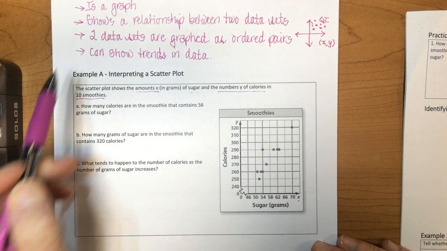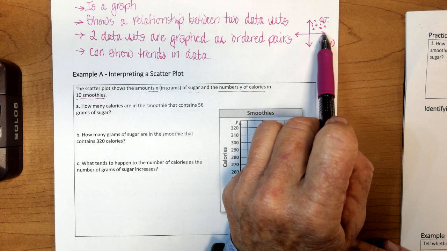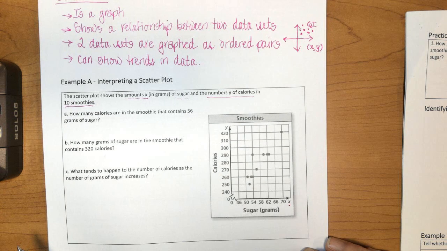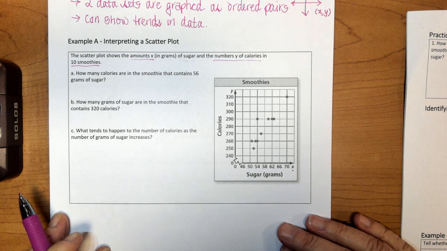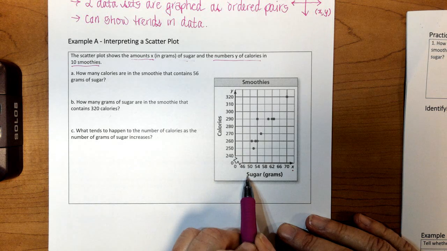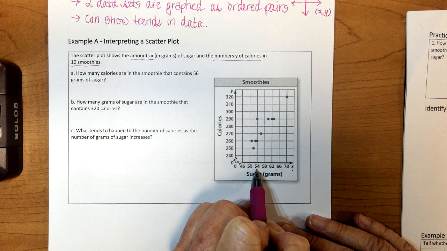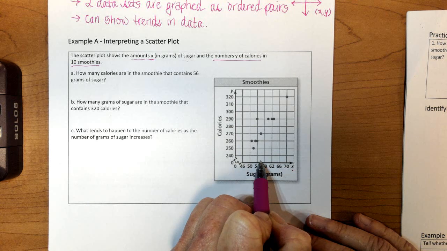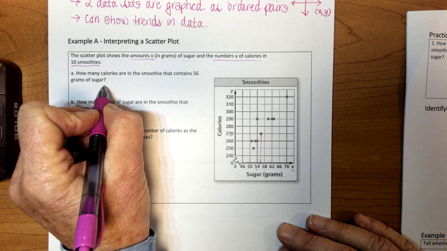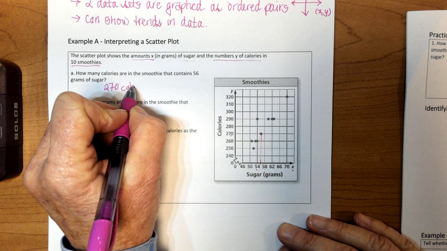Again, as I told you, we are probably going to be looking at most of our data sitting in quadrant 1. So it's asking us to answer the following questions. How many calories are in smoothies that contain 56 grams of sugar? So I'm going to look along the grams of sugar line for 56. You see I've got 54 and 58, and I know that 56 sits right in the middle. So I'm going to follow that up, and I'm going to see that I've got 270 calories in 56 grams of sugar.